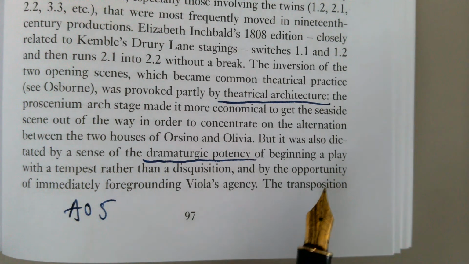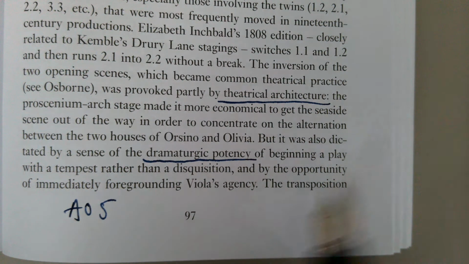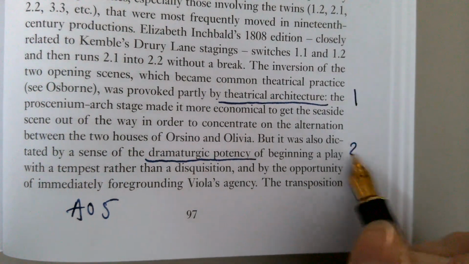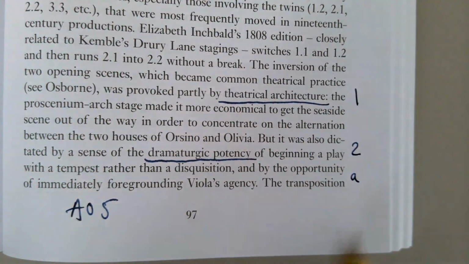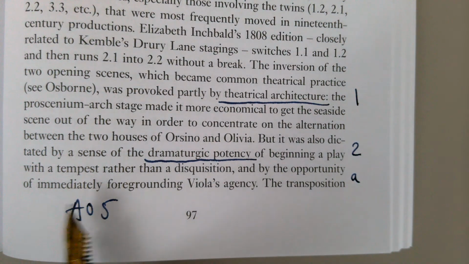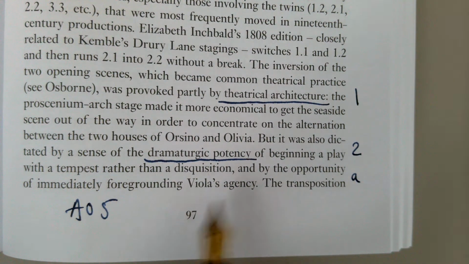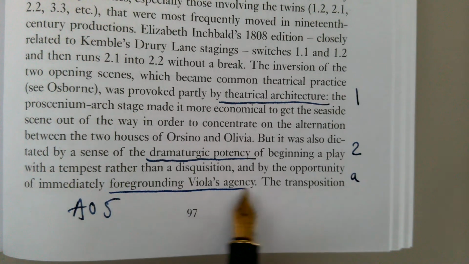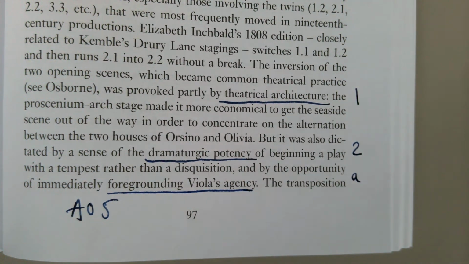And so this is like 2A, so that's reason 1, that's reason 2, because when you do that, it also gives you the opportunity to foreground Viola's agency. What does that mean? Foreground Viola's agency. Genevieve? I might be wrong.